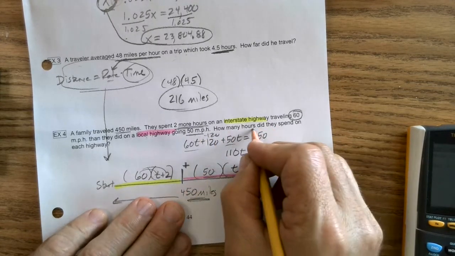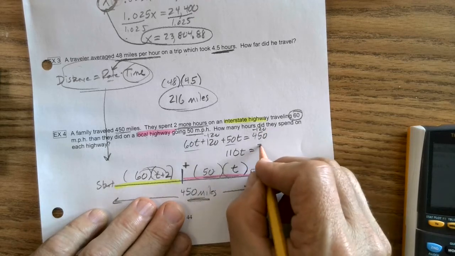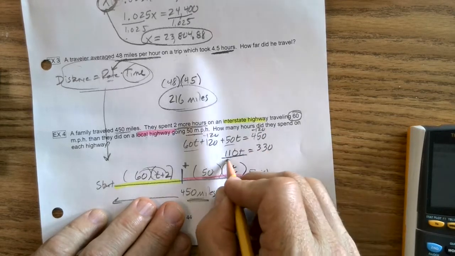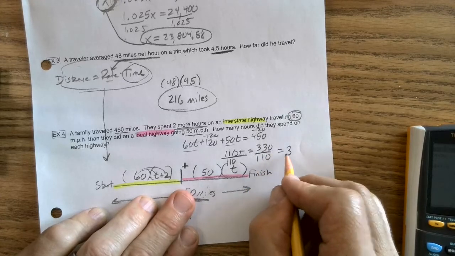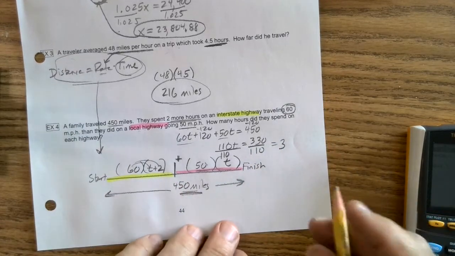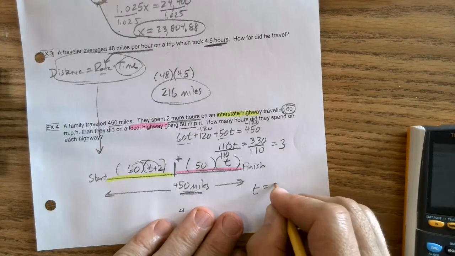Subtract 120, subtract 120. I get 330. Look how nice that is. Sometimes math is too nice. Which is 3. Now wait a minute. What's the question asking for? I just found that t is 3.